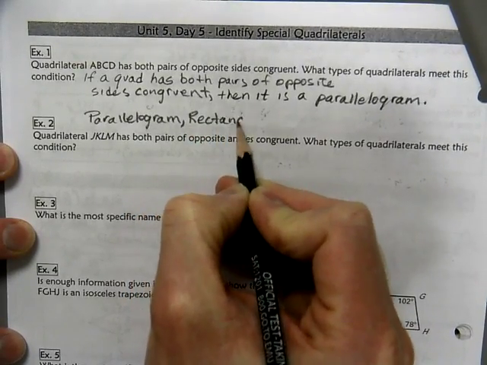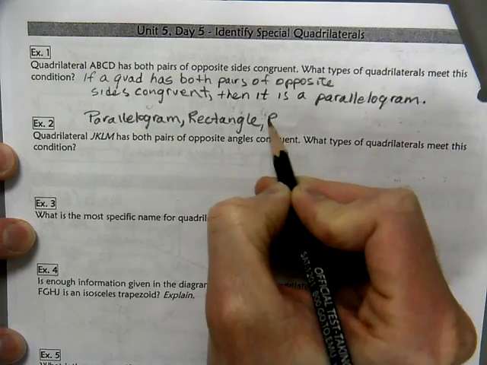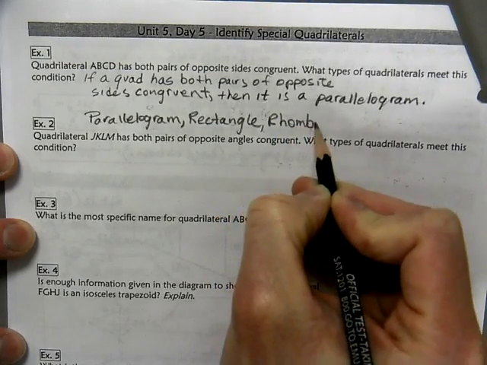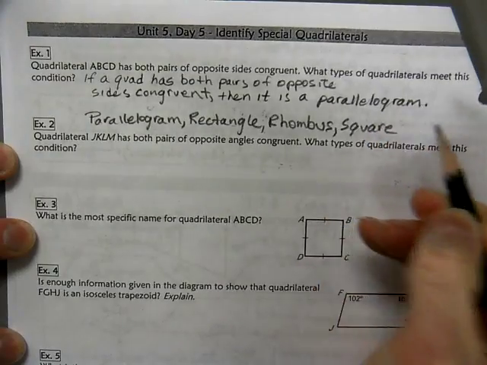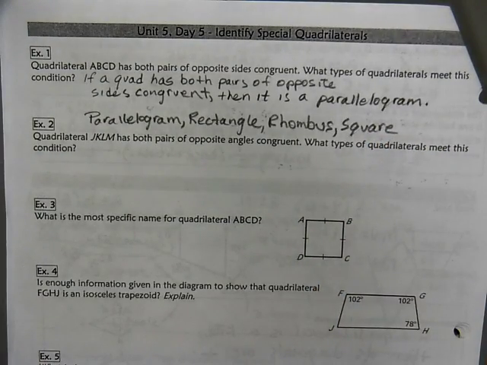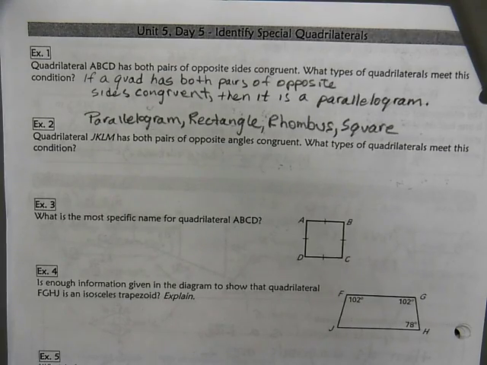A rectangle, a rhombus, and a square. Our other shapes, trapezoid and kite, neither of them have opposite sides that are congruent, two sets of them.